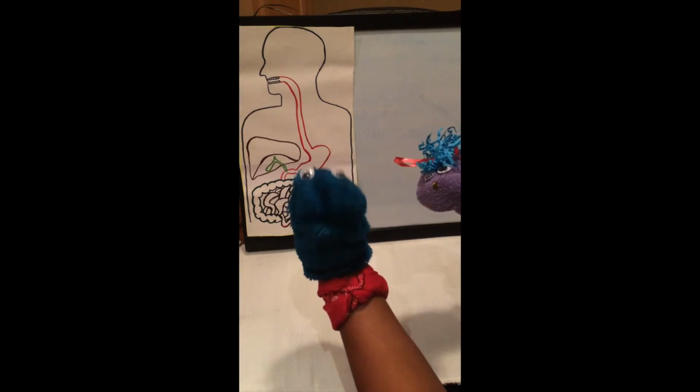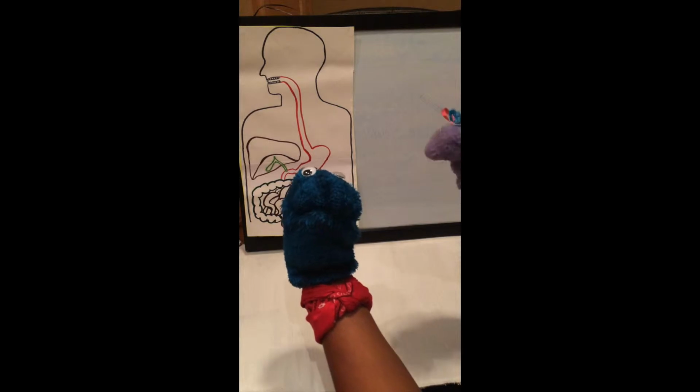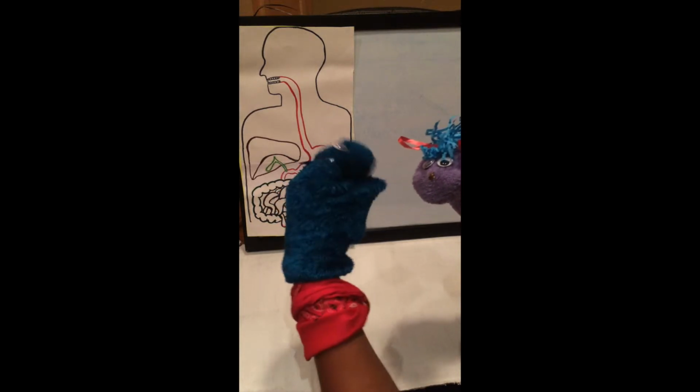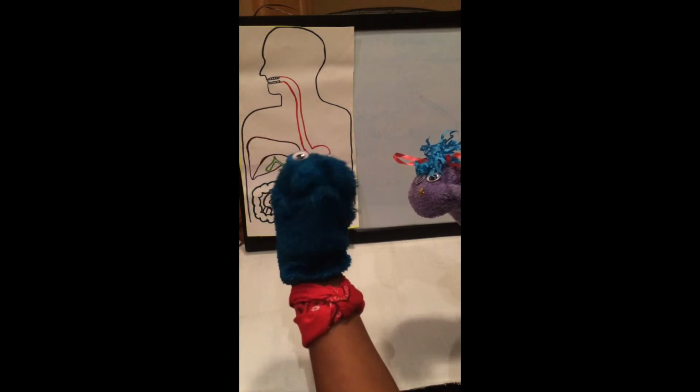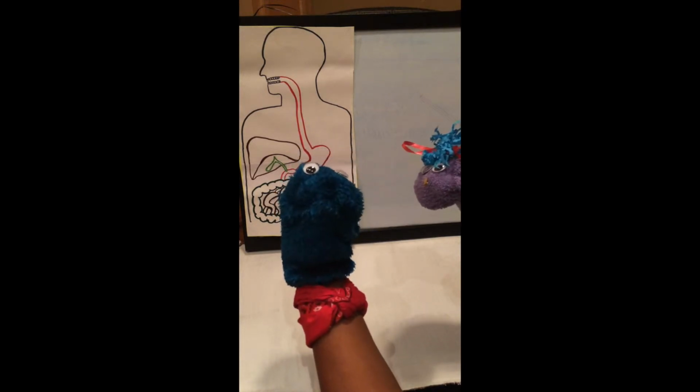Hello and welcome. Today we'll be talking about lipid absorption and digestion. What are lipids? Good question. Lipids are a crucial part of the cellular membrane. They also help store energy in the body.